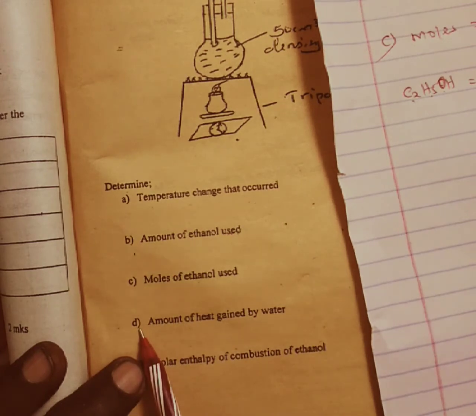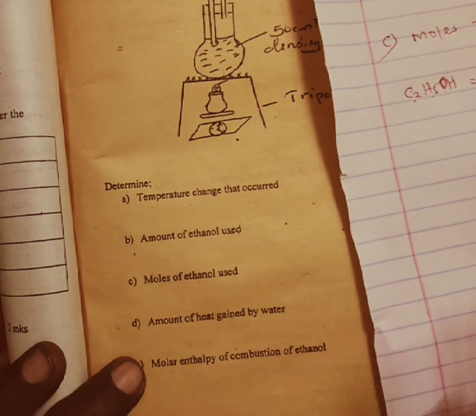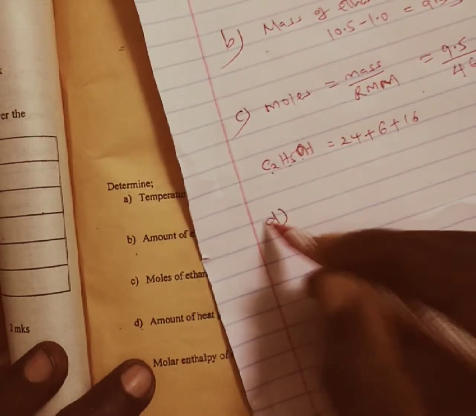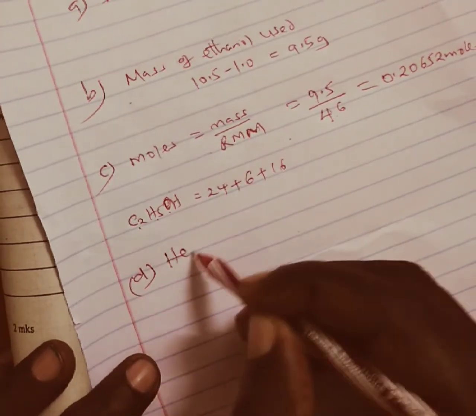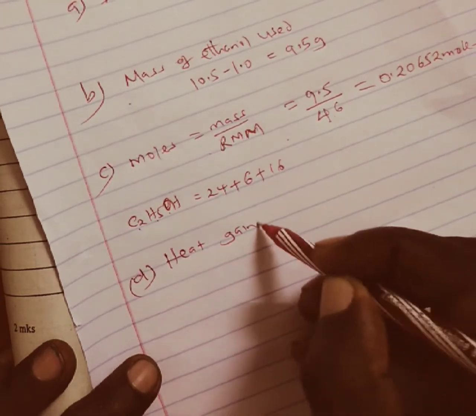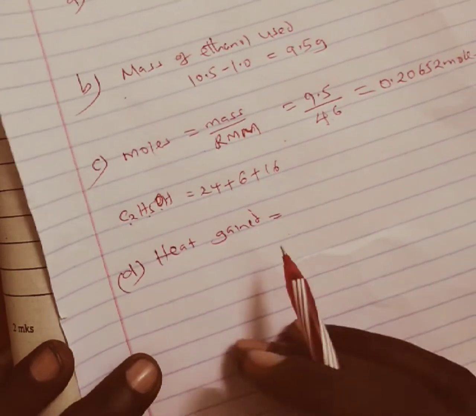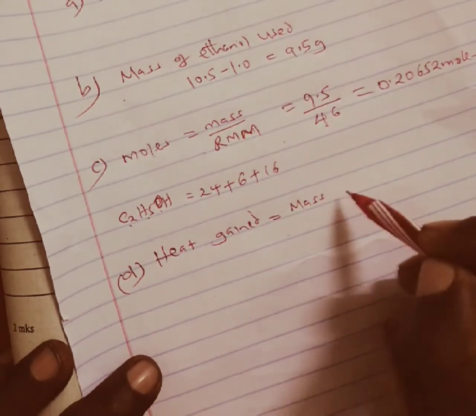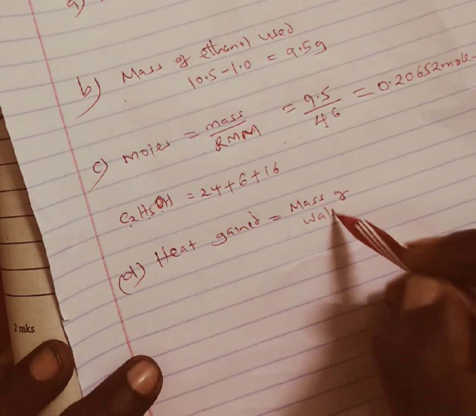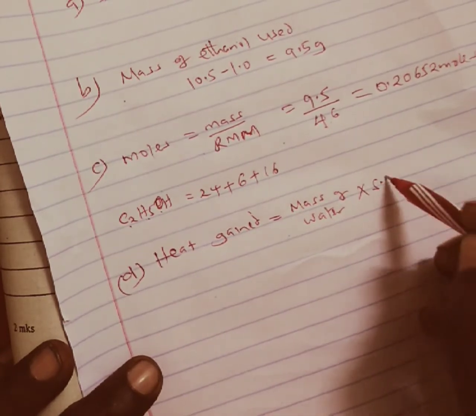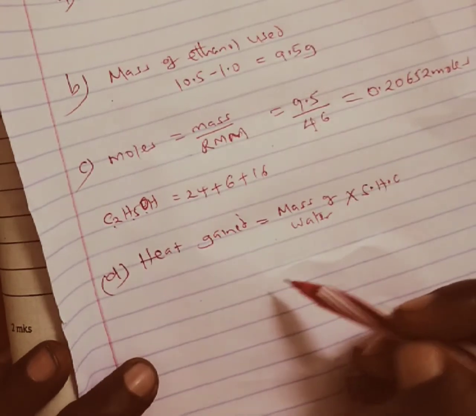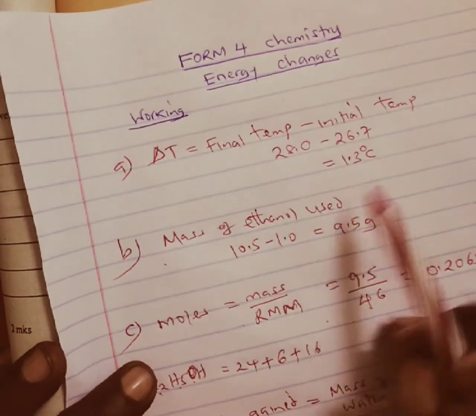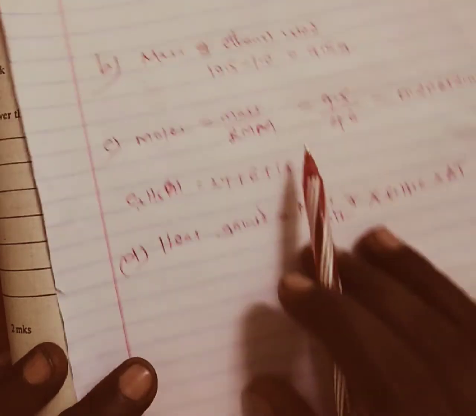Then D is the amount of heat gained by the water. That is like the heat change. Heat gained or heat lost in that matter will be given by the mass of the water multiplied by the specific heat capacity of the water times the change in temperature, which we have already calculated in part A of this question.